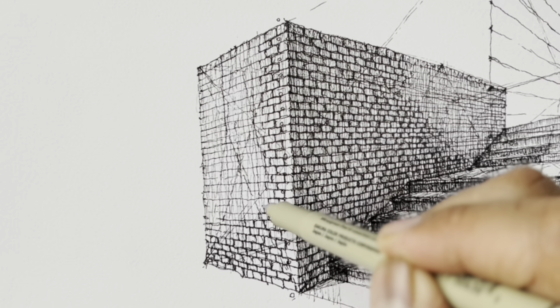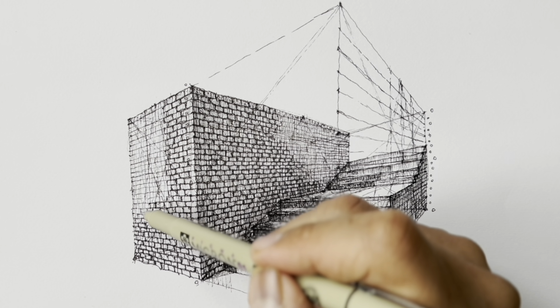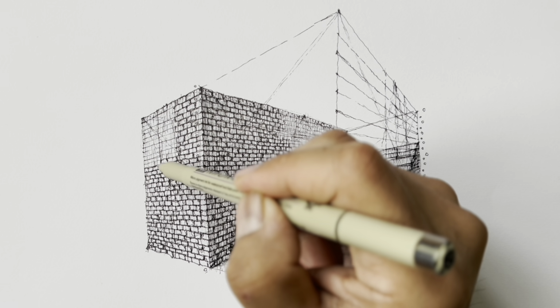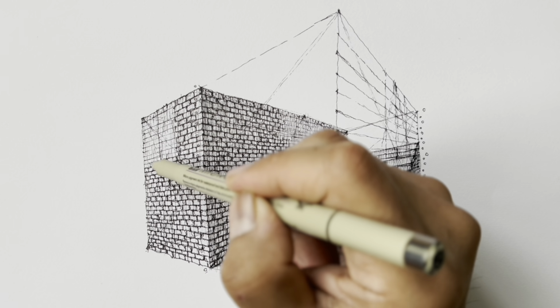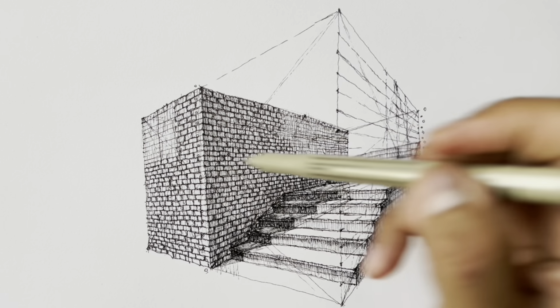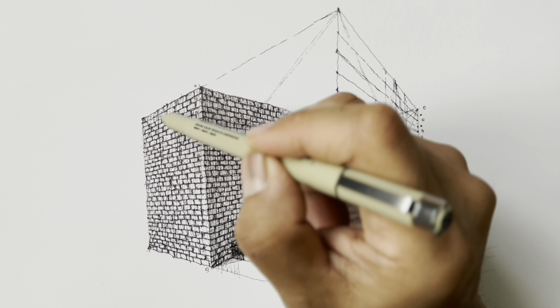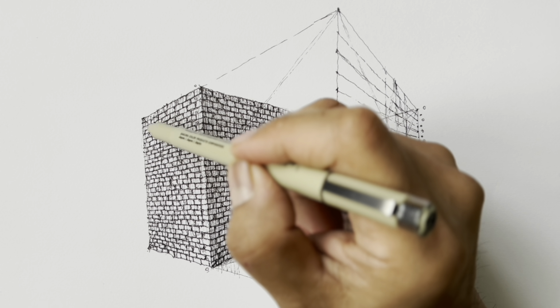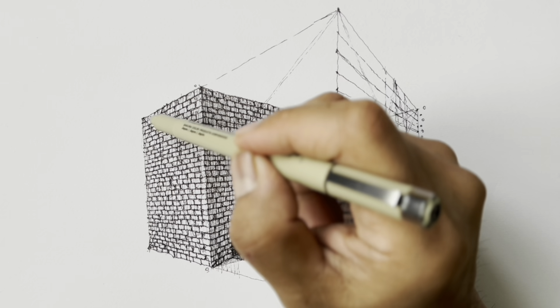The brick detail is quite simple, just understanding how bricks are laid on the building wall. So here is my brick retaining wall or brick wall.